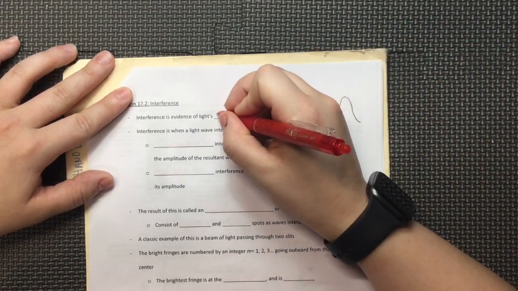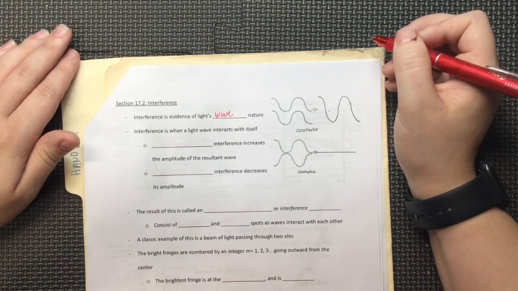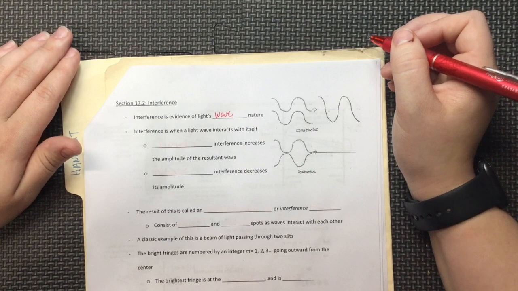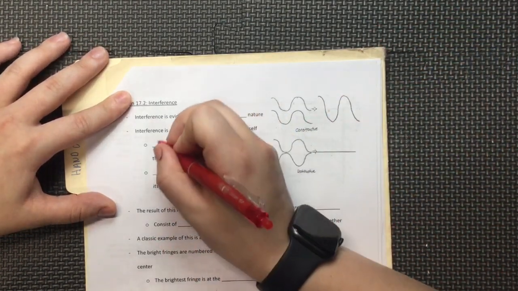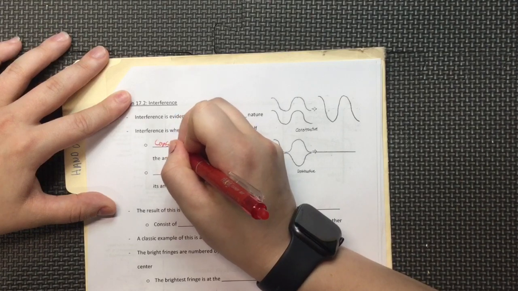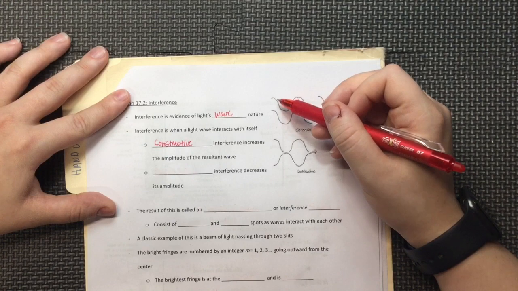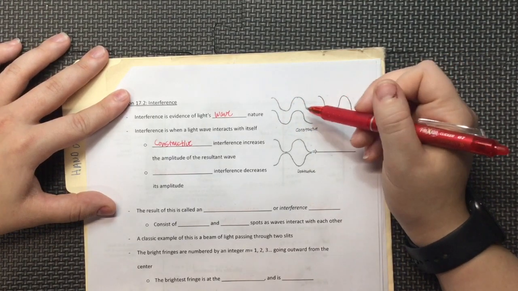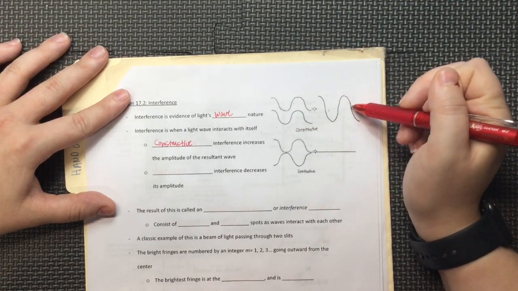Interference is evidence of light's wave nature. So we're able to see light actually interact with itself. That's called interference. There are two types of interference. There is constructive, which is when the two waves are in phase with each other. They peak at the same point and they minimize at the same point. Together they come together and give twice the amplitude.